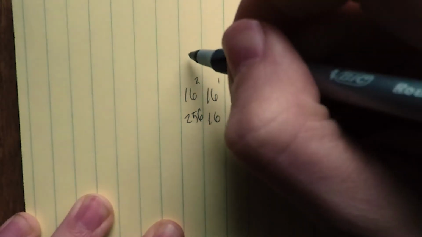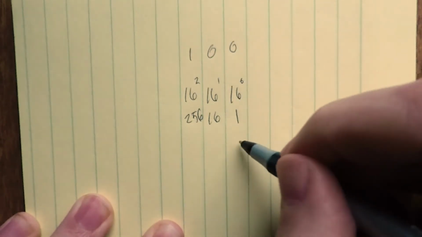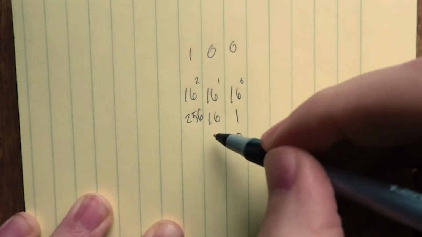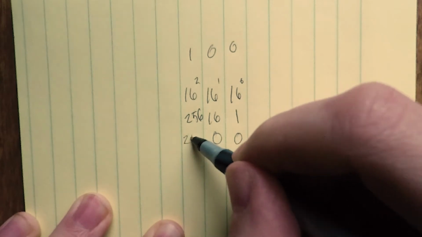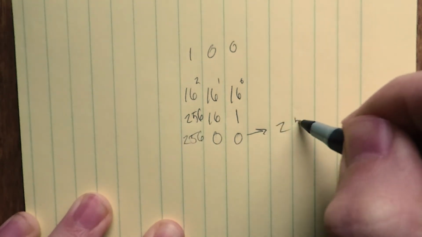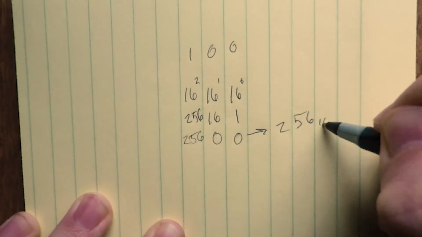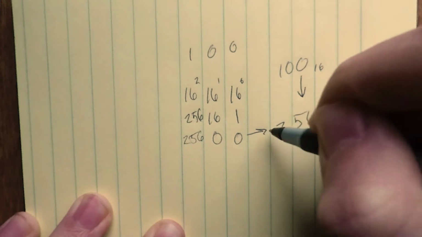So the number we have is 1, 0, 0. We're going to have 0 ones, that's 0. We're going to have 0 16s, that's 0. And we're going to have 1 256, i.e. 256 plus 0 plus 0 equals 256 in base 10 out of 100 in base 16.